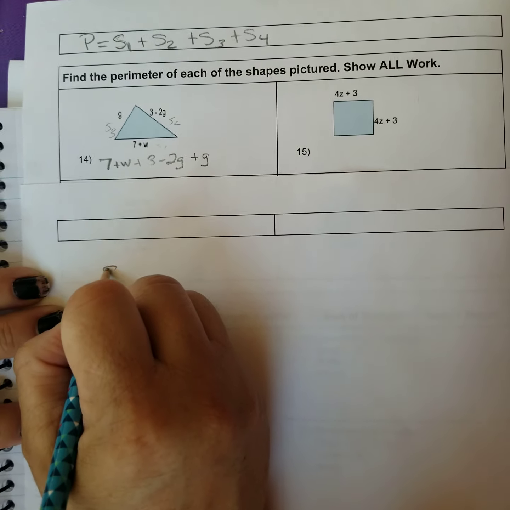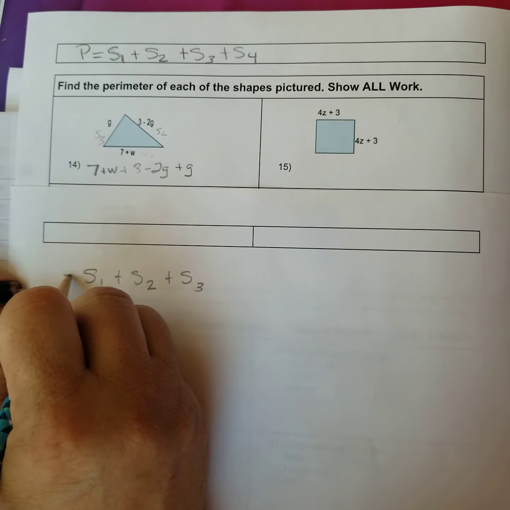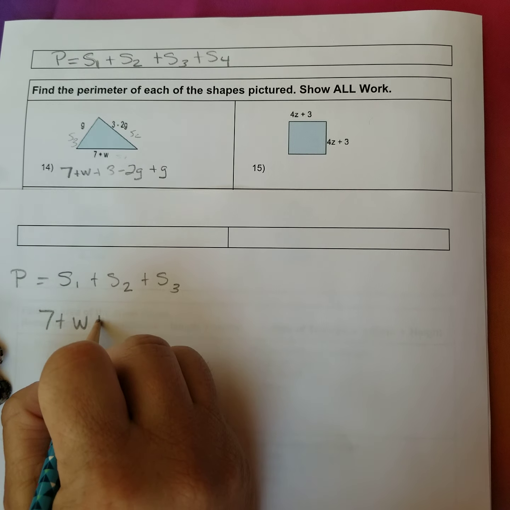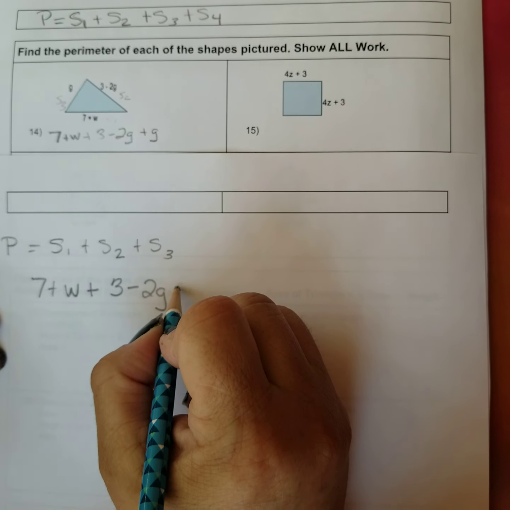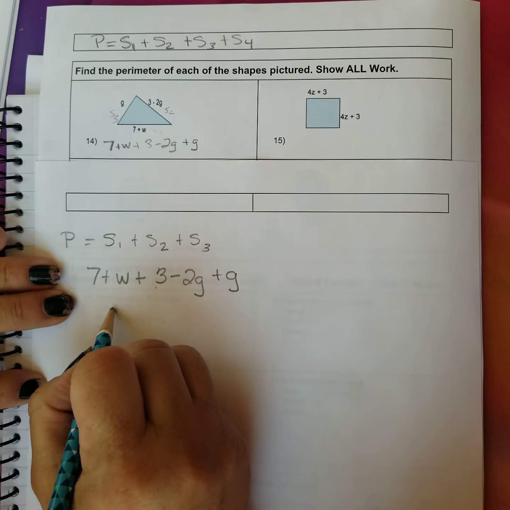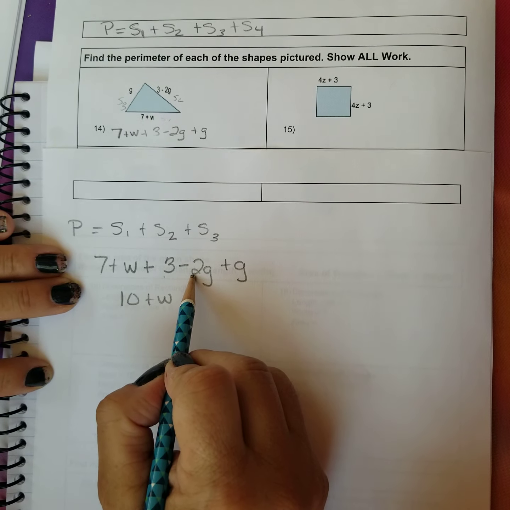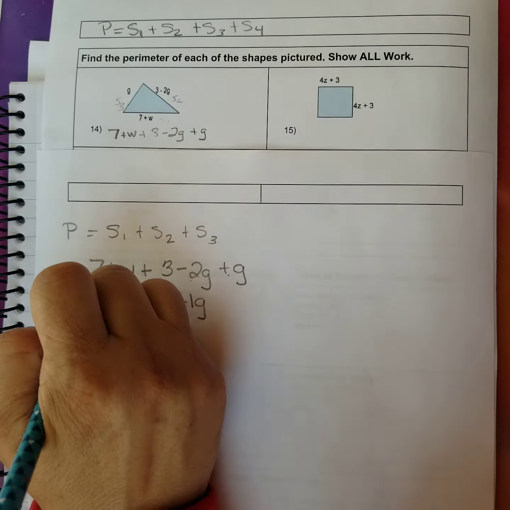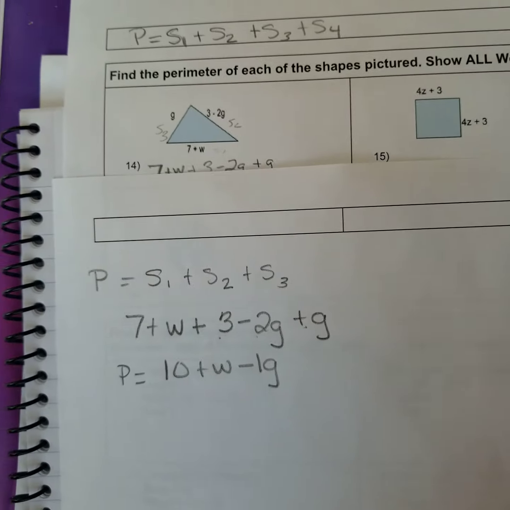We're going to add all of our sides together. 7 plus W plus 3 minus 2G plus G. Well, 7 and 3, so that's 10, plus W, and minus 2G plus 1G is minus 1G. That's the perimeter of number 14, the triangle.